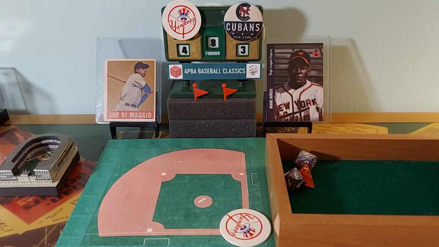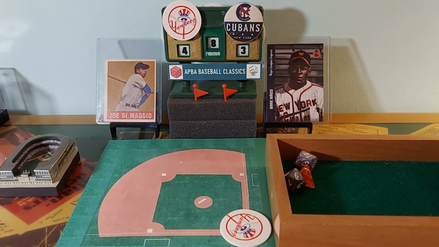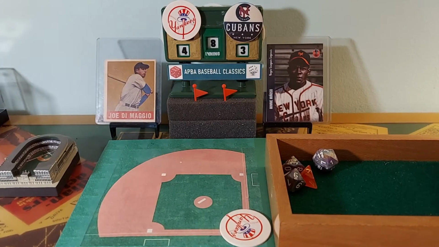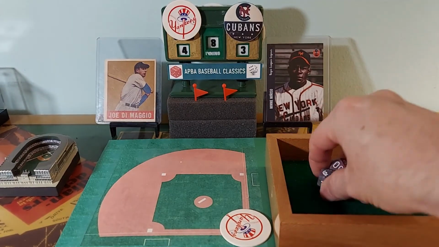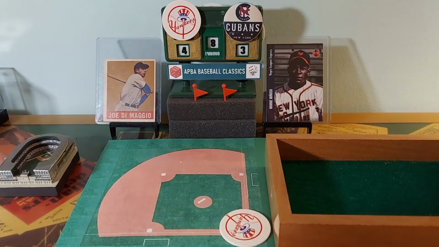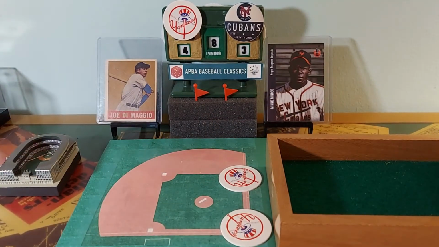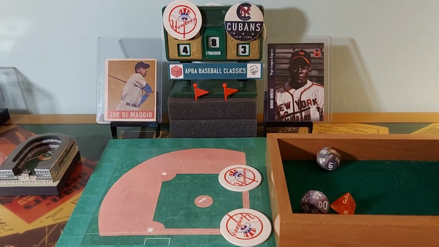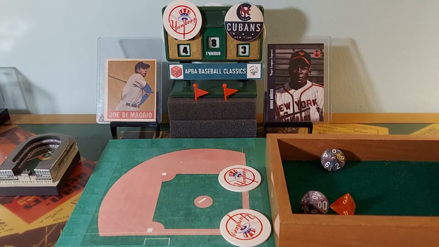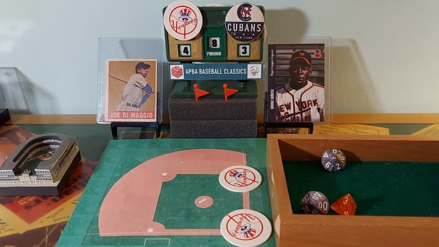And that is a roll of 8. It's going to be another hit for Rizzuto. Single. And here is Joe DiMaggio. DiMaggio is 1 for 3. 43. 39 is his on-base target. That's going to be an out, and it's a strikeout for DiMaggio.